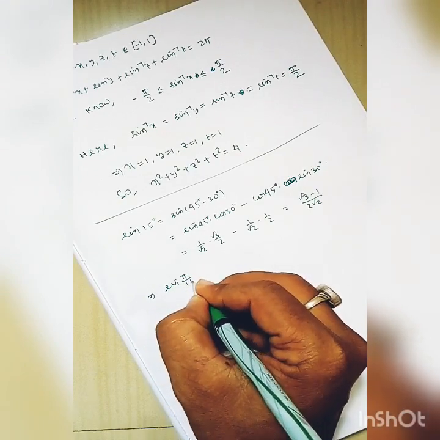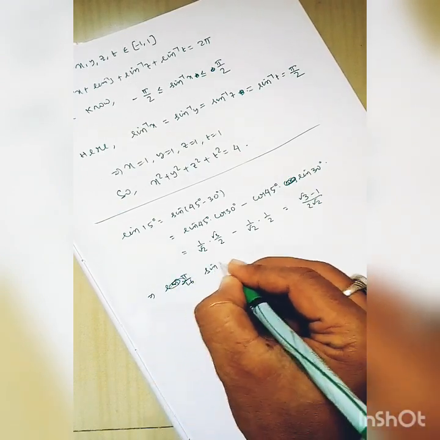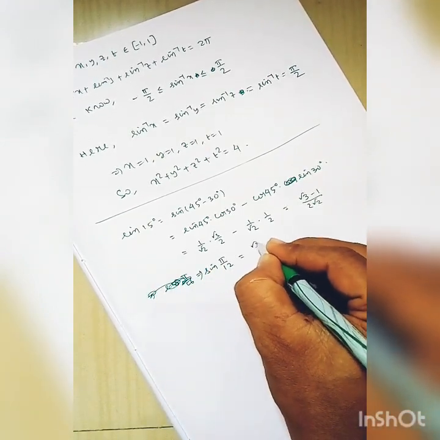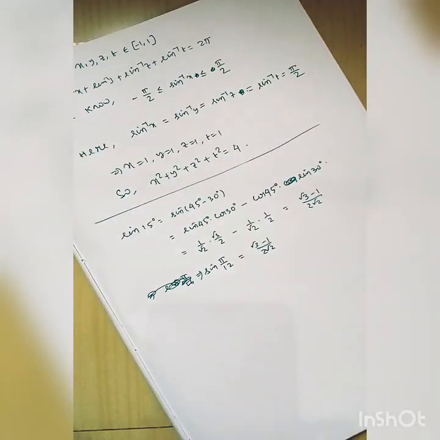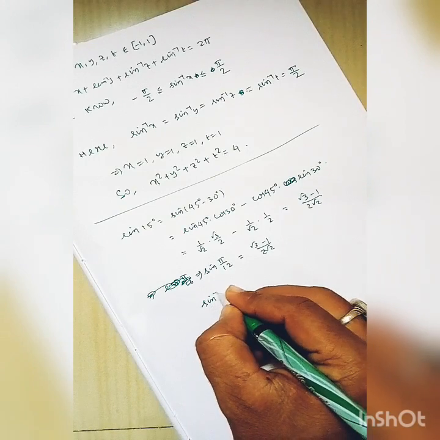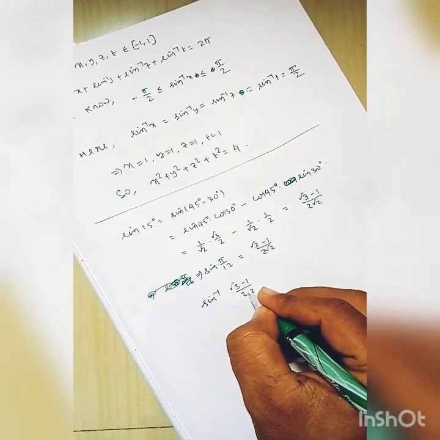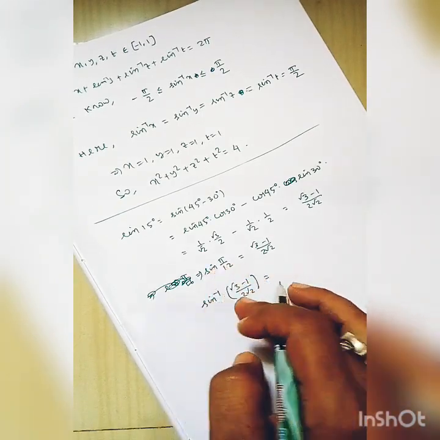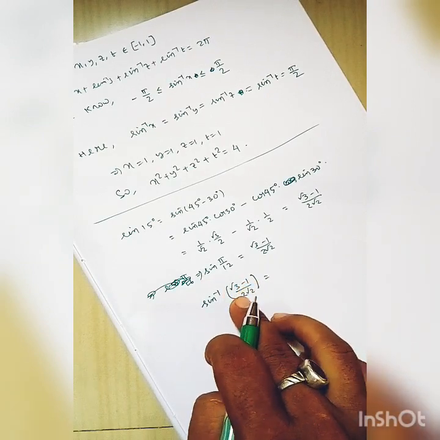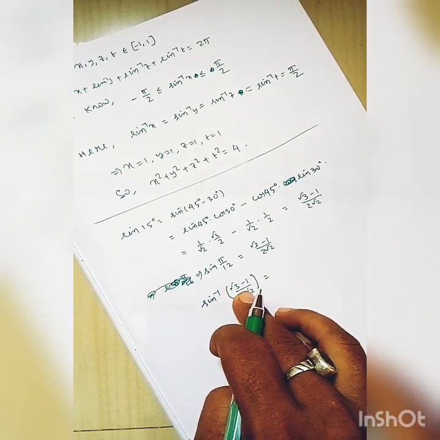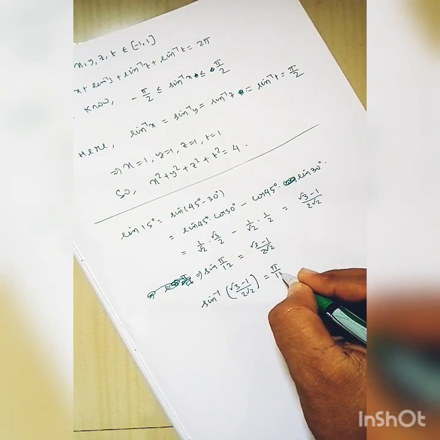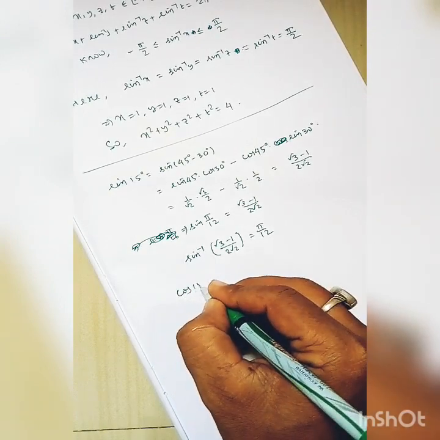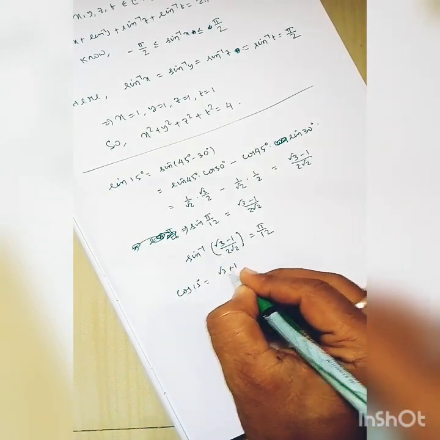This implies sine pi by 12 equal to (root 3 minus 1) by 2 root 2. If it is sine inverse of (root 3 minus 1) by 2 root 2, as this value lies between minus 1 to 1 and it is a positive number, the value lies between 0 to pi by 2, that is pi by 12. Similarly, we know cos 15 degree, in the similar manner, is (root 3 plus 1) by 2 root 2.